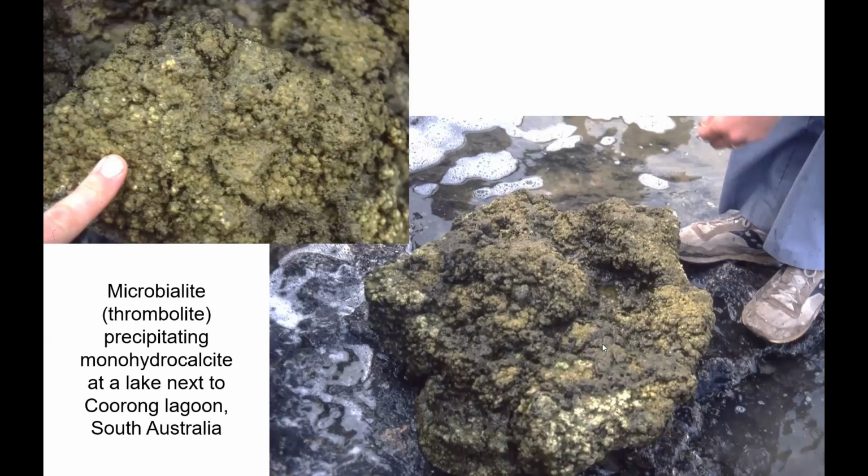They're in a lake and they're precipitating monohydrocalcite, which is probably a mineral you've never heard of. And I don't think I've ever heard of it anywhere else, but it's calcium carbonate with a bit of water in it. And it doesn't last very long. It changes to calcite. But the microbes there, you can see that they're responsible for the green color. They form a slime on the surface. The calcium carbonate precipitates underneath it, and they grow up as these little knobbly structures. So this is an example of a modern thrombolite.